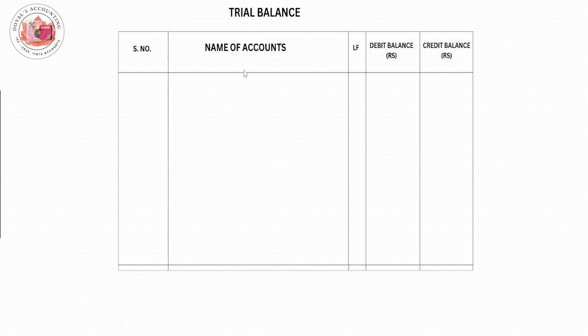You have your serial number, your name of accounts, then whatever debit balance and credit balance. So what is this debit and credit balance? In the first lecture of journal entries, we studied that accounts can be classified, and we classified them into personal account, nominal account, real account, and then as per the modern approach, we said that some accounts are debited and some accounts are credited.